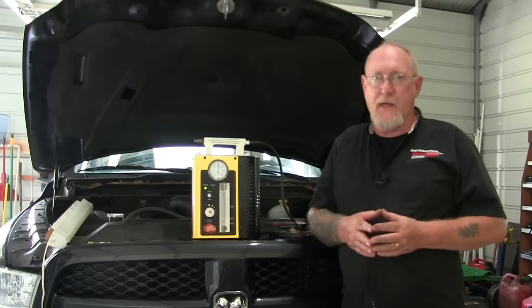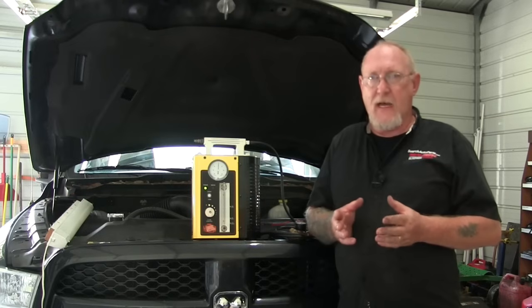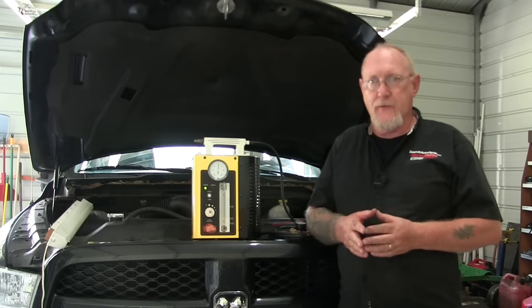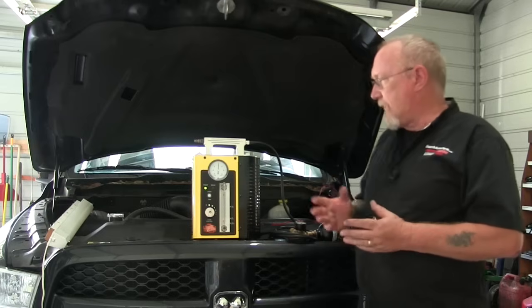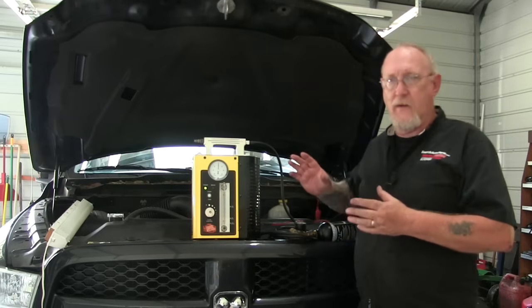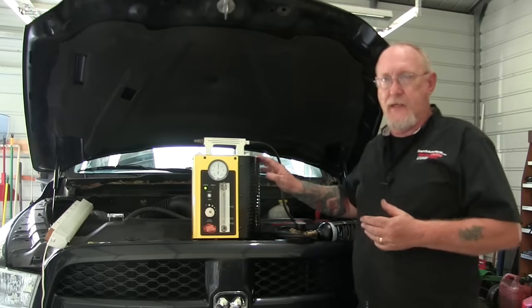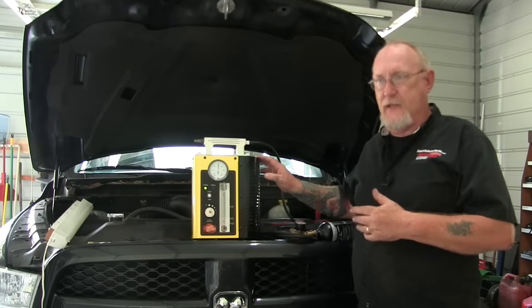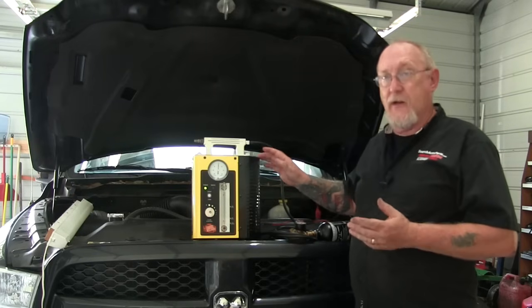The next piece of equipment that I want to talk about is your EVAP diagnostic machine, commonly referred to as your smoke machine. Now, there are several on the market. I'm not trying to promote one or the other. I just happen to be using the Smoke Wizard today as the example in this session. But it's got some nice features on it that you should look for.